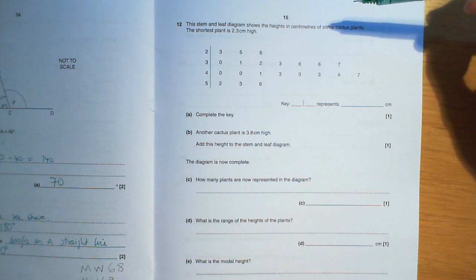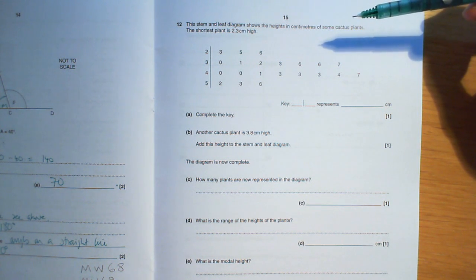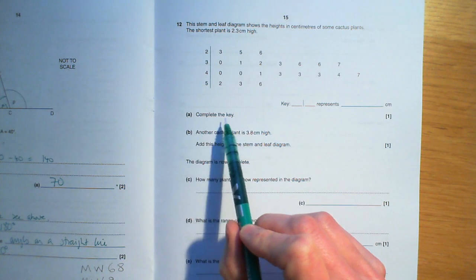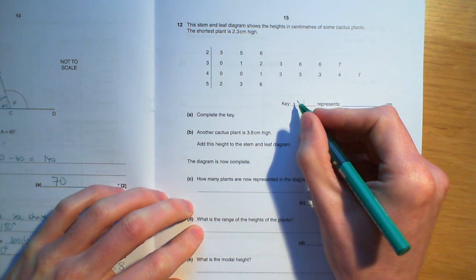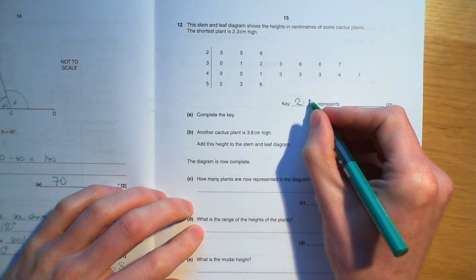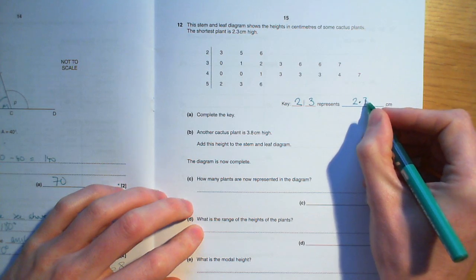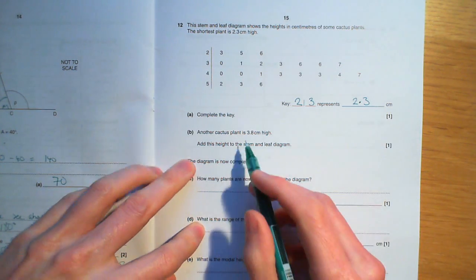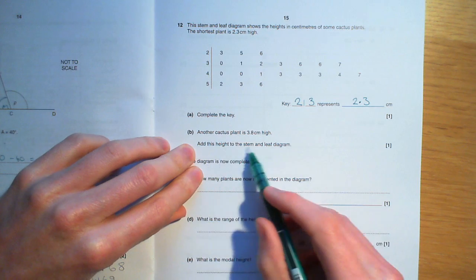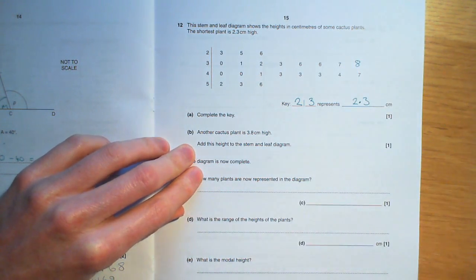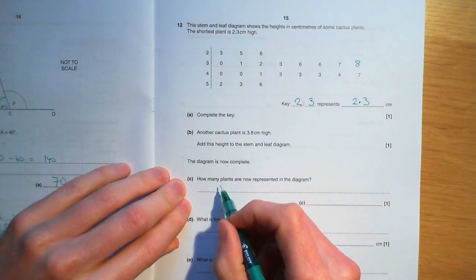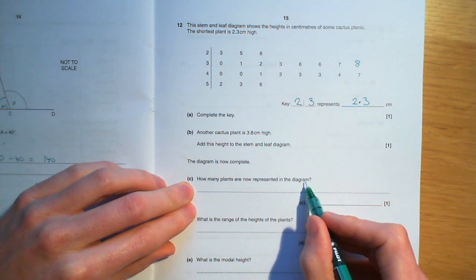Question 12. The leaf diagram shows the heights, in centimetres, of some cactus plants. The shortest one is 23 centimetres high. A, the key. Okay, so I'm going to do the diagram. How many plants are represented?